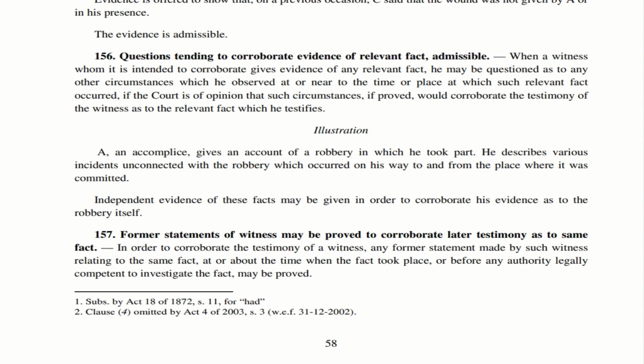relevant facts. For example, if I am saying that the murder happened at a particular place, at a particular venue, and at that time when the murder happened, there were three people standing and drinking tea near that spot. Imagine I am the witness saying so. In that case, whether that will help to prove this, if that corroborates with the relevant fact, then that can be taken into consideration.